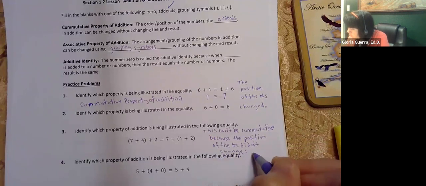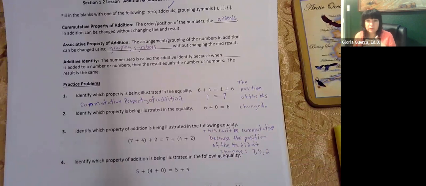And then I could put 7, 4, 2, 7, 4, 2. So the position of the numbers didn't change. They're the same. It can't be commutative. That's how you can argue that it can't be.